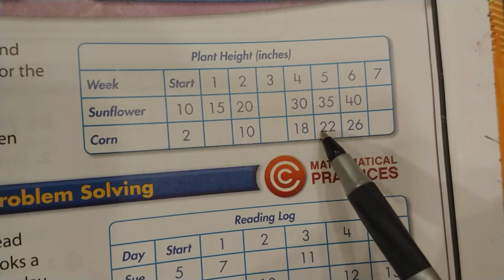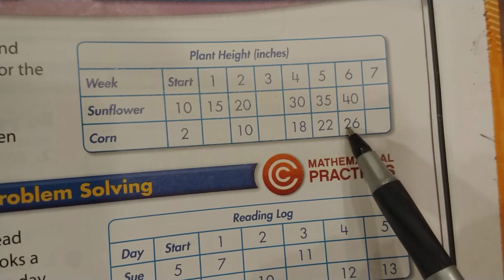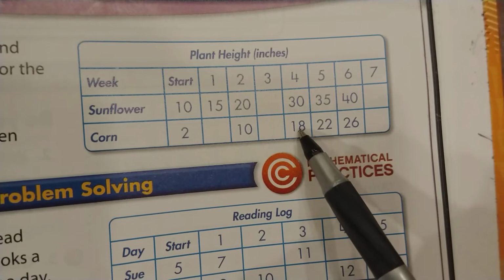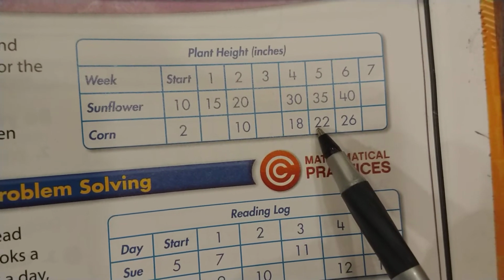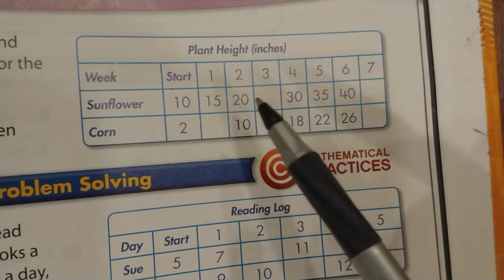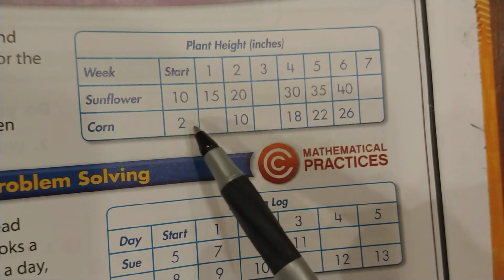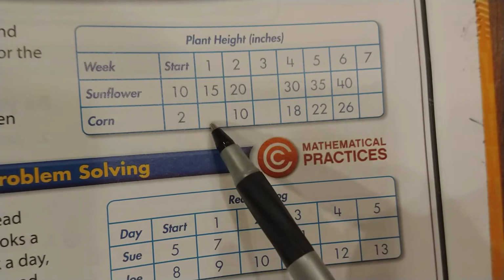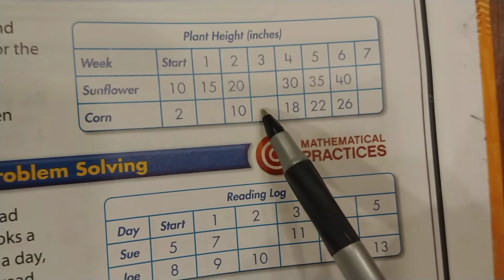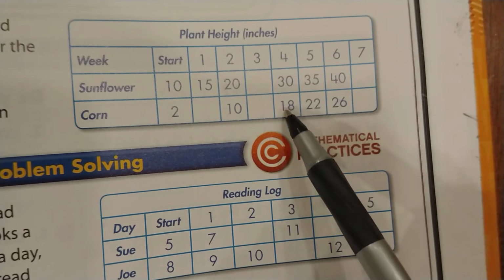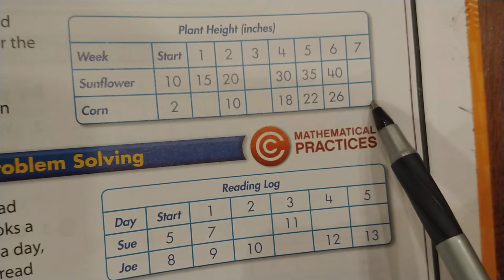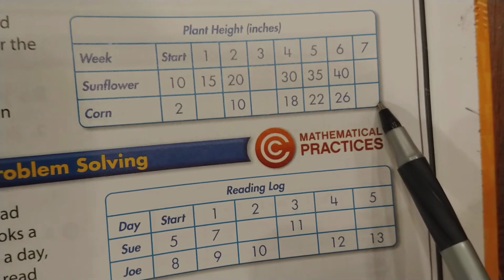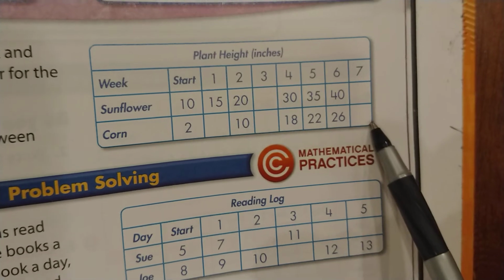Going from 18 to 22 to 26, well, they must be adding 4. 18 plus 4 is 22. 22 plus 4 is 26. Now you know what the rule is. You can find your missing numbers. 2 plus 4, this would be 6. 6 plus 4 is 10. 10 plus 4 is 14. 14 plus 4 is 18. And this last box must be 30. Yes, that is correct.